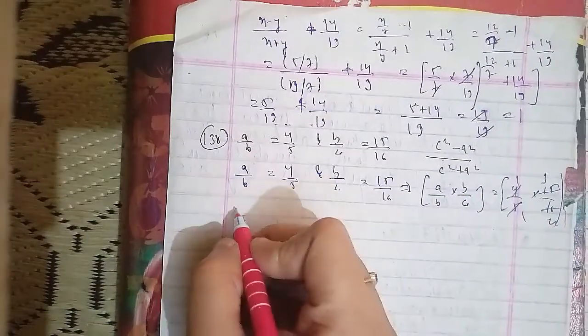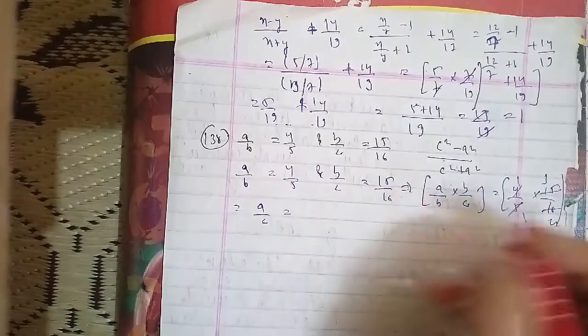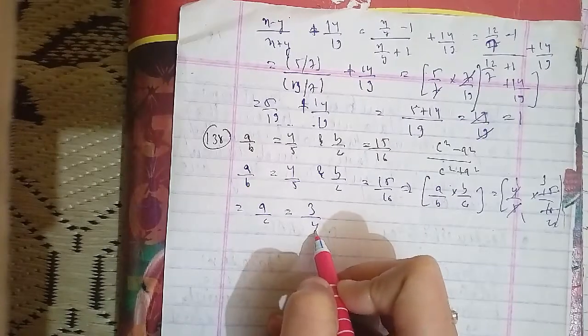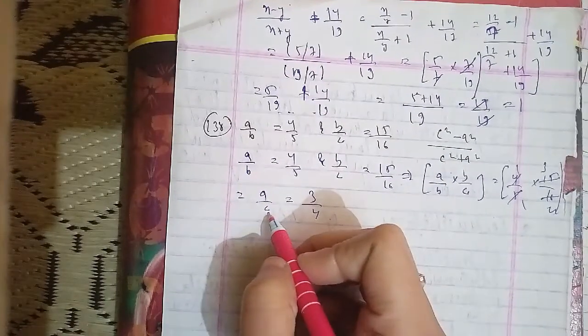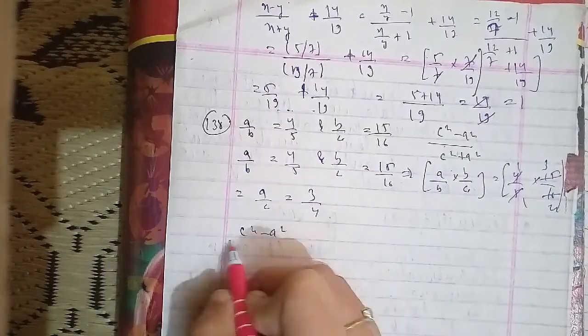Further we'll solve it out: 7 upon 16 upon 25 upon 16 equals 7 upon 25. That would be the right answer for this question as well.